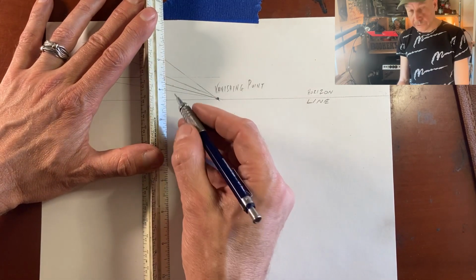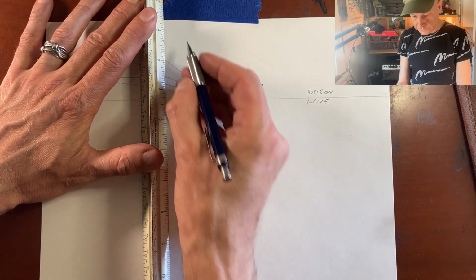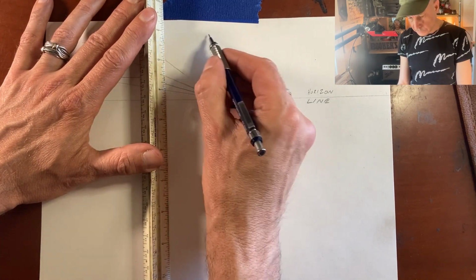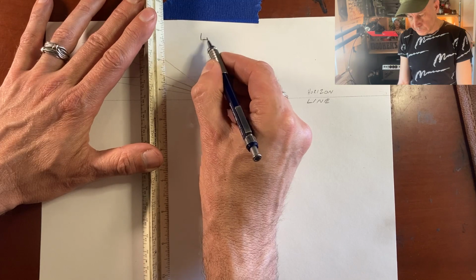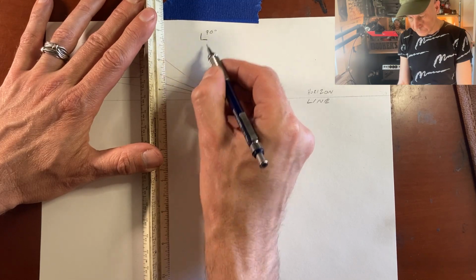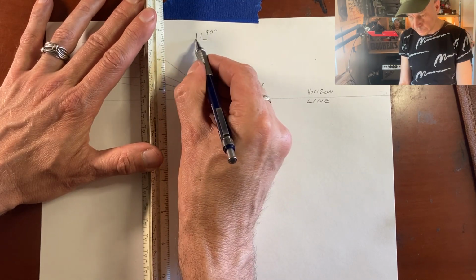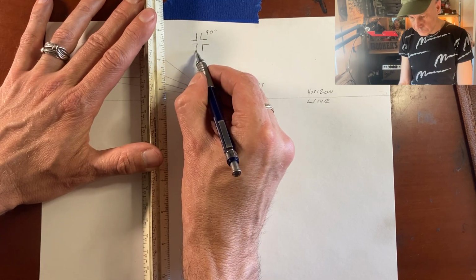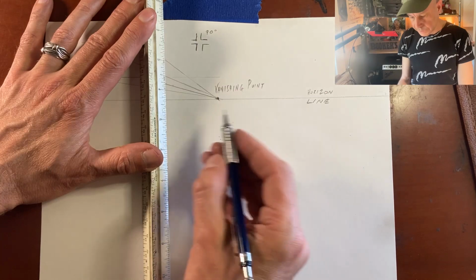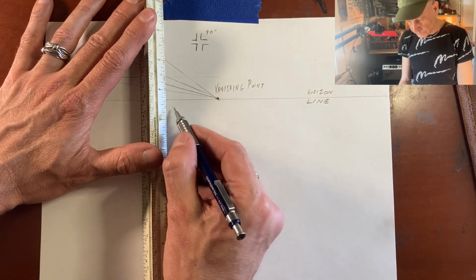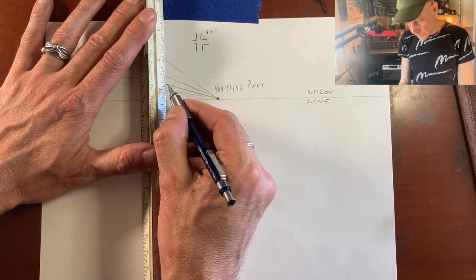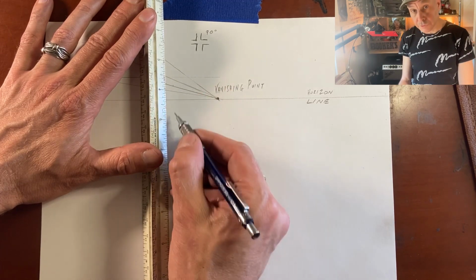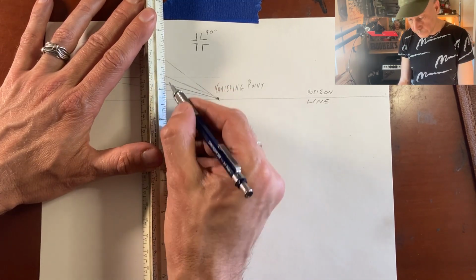When I want to do a vertical line, I look for right angles. This is a right angle; a 90-degree angle is a right angle. It can go this way, this way, this way, or this way. Those are right angles. So I'm looking for perfect right angles. And then I know that my ruler is vertical, it's perpendicular to the horizon line.